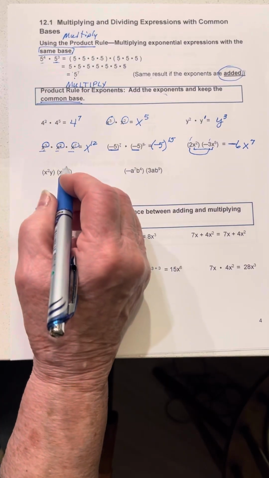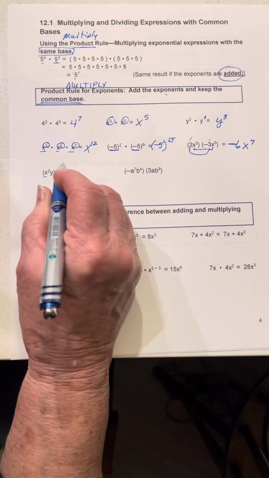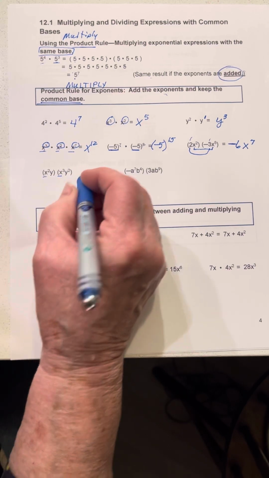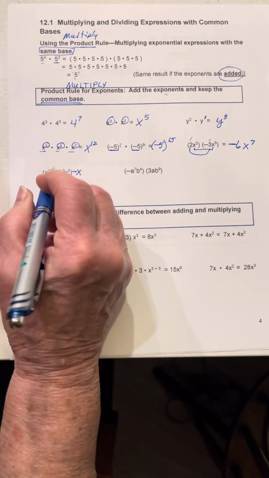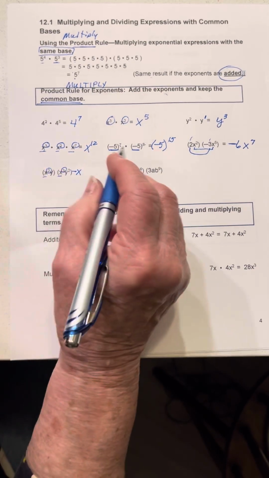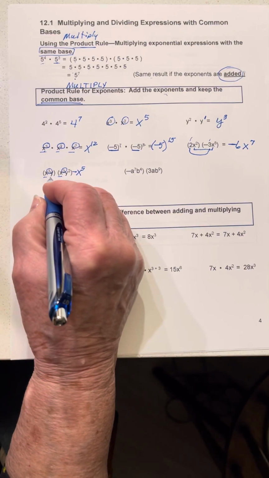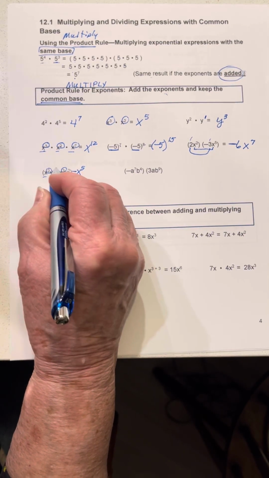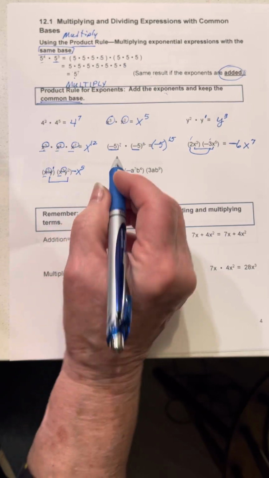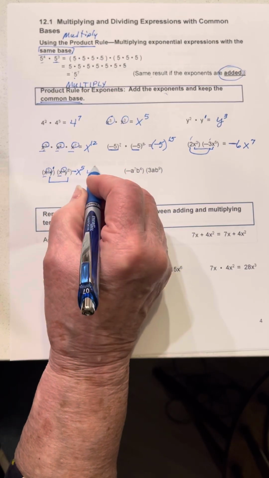This next one, again, we can rearrange the factors. So we'll multiply the x's, and then we'll multiply the y's. So the x's, we have 3 and 2 as our exponents, which would be x to the fifth. Then we have y times y to the second, and we know this is y to the first, so we're going to add the exponents. 1 plus 2 would be 3.